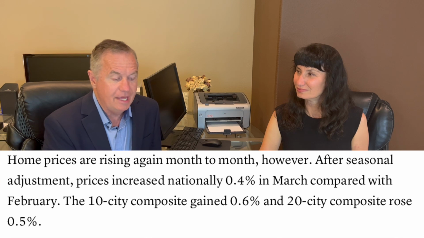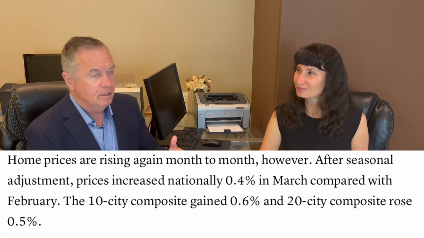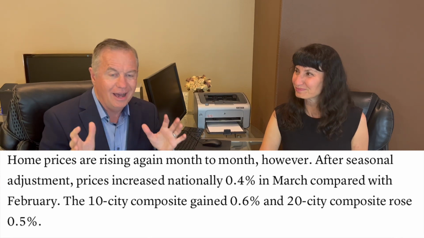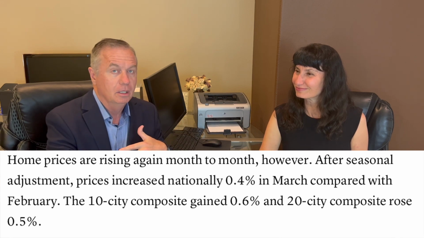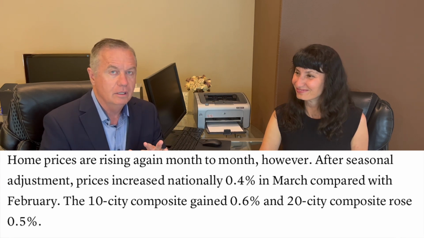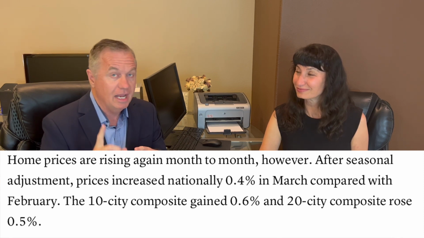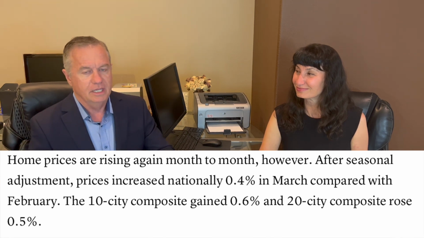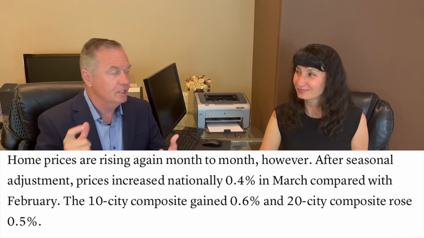Home prices are rising again month to month, however, after seasonal adjustments. In seasonal adjustments, you can't compare, because this is what everybody did, all the housing haters and crash bros. They'd take May of last year and then compare it to October. Like every single year, there has never, ever been an October hotter than a May of the same year. Maybe 2020. It might have been the only time it ever happened. But if you're saying, oh, home prices are going to drop or there's going to be less sales in the fall, yeah, there are every year. So that's why they have to adjust these seasonally for the time of year, right?